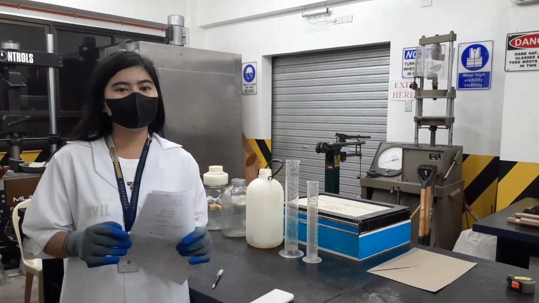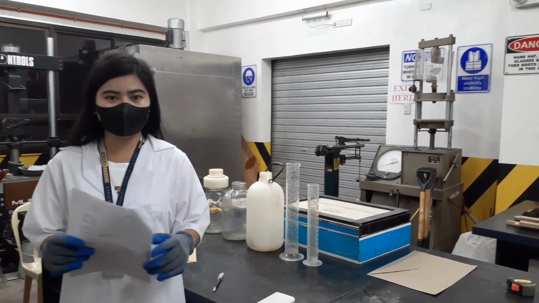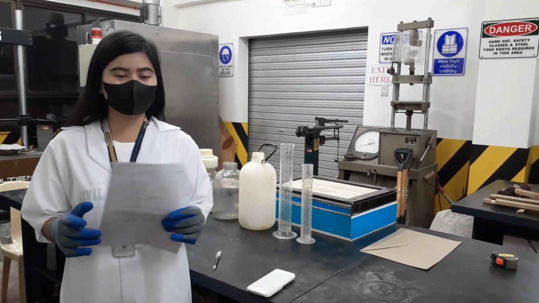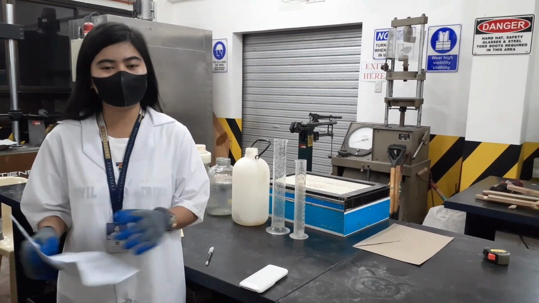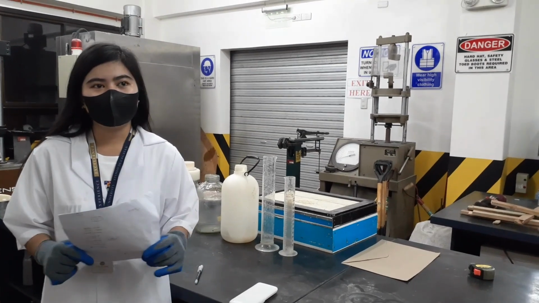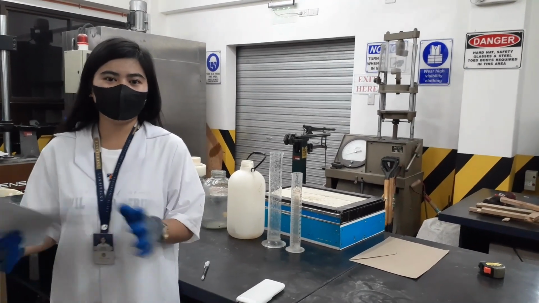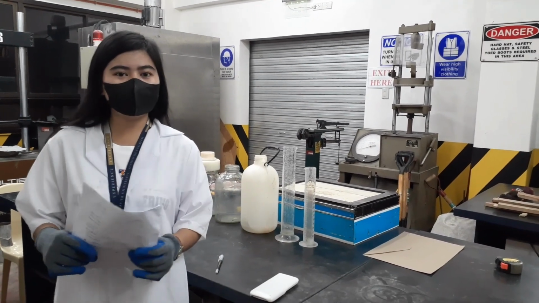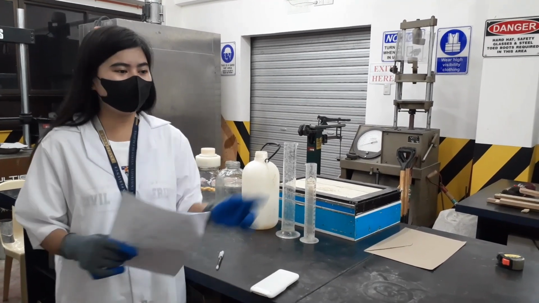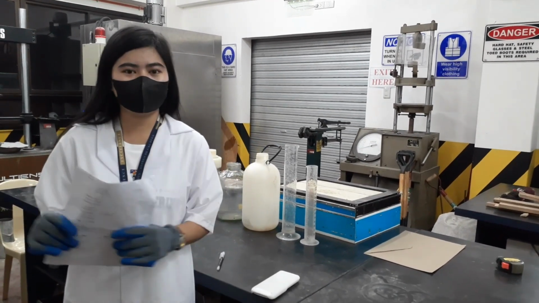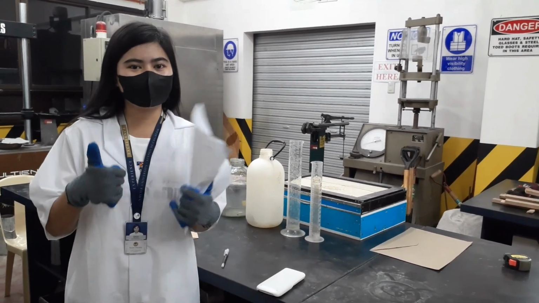And then after mixing the three mixtures, we perform the slump test to get its slump height. And then after passing the slump test, we transfer the mixture into the beam mold, and then we store it in the cold dry place for curing, and then we wrote our identification for the group. So that would be all.